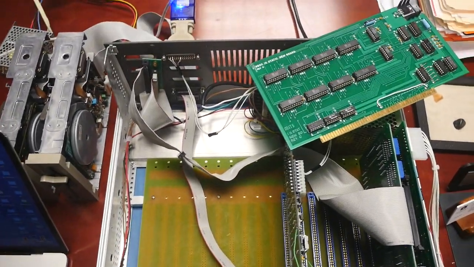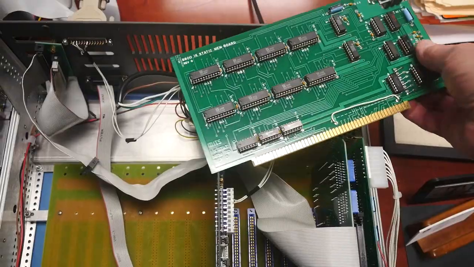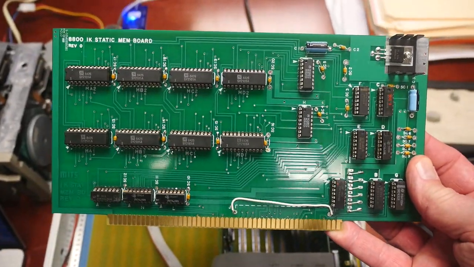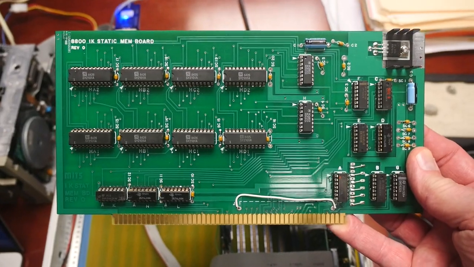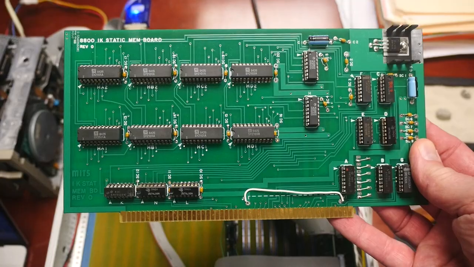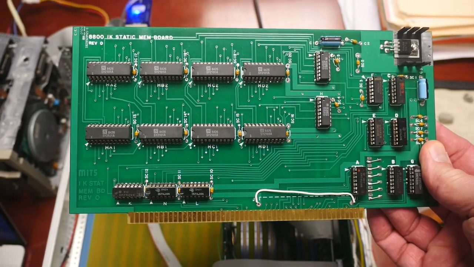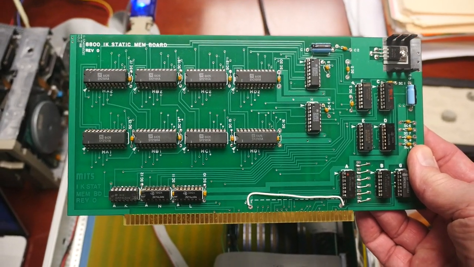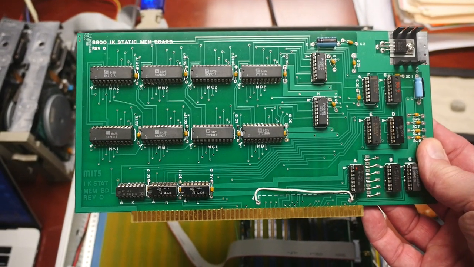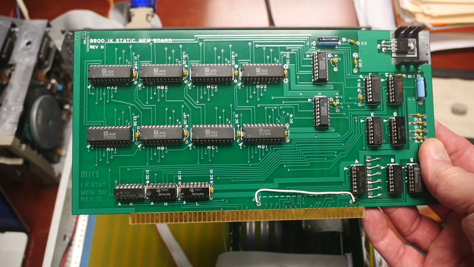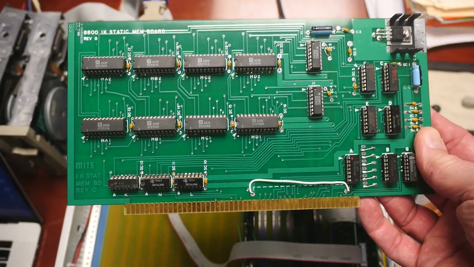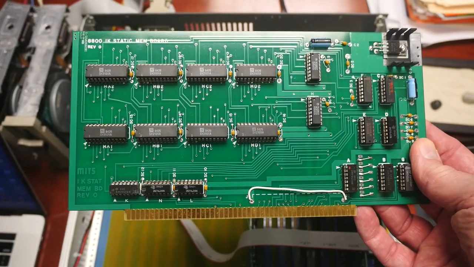Up in the corner here, I've got a typical S100 card. This is a 1K static RAM board. This was a typical card you would find in these machines in the 70s when semiconductor memory was fairly scarce, and you couldn't just afford to immediately fill the thing up with the maximum addressable memory of 64K.